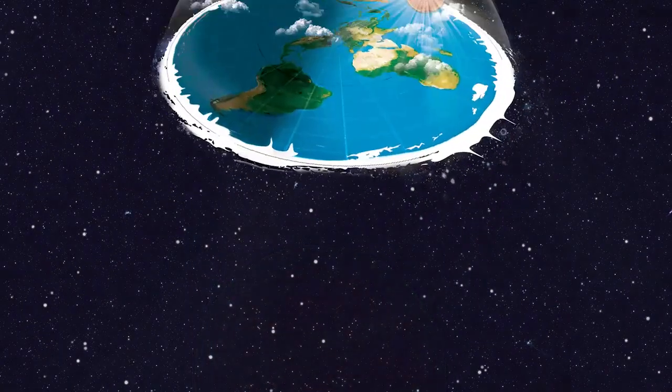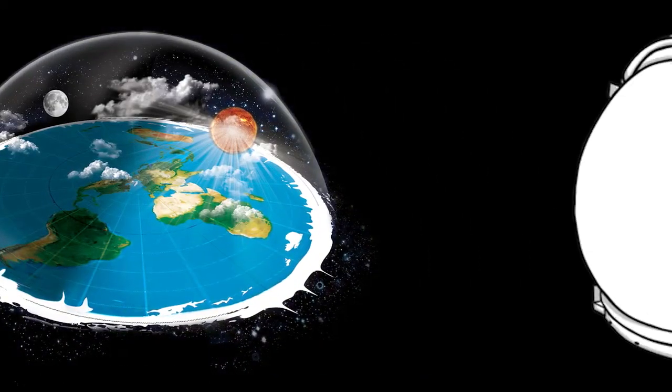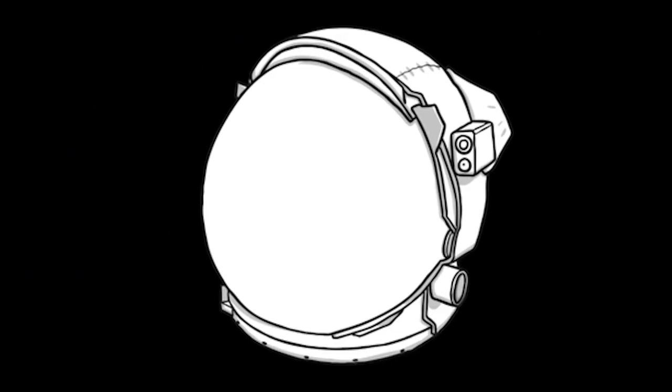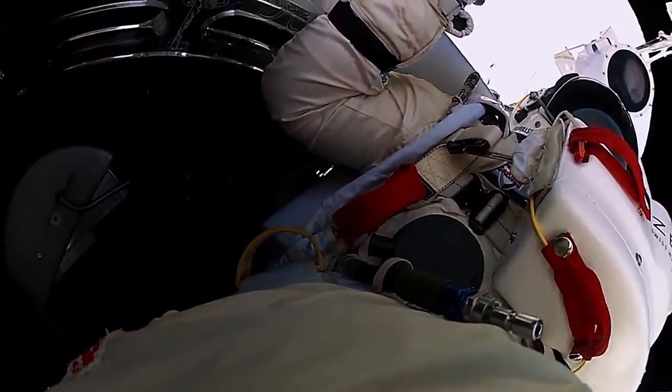Take a glass dome. No, not that one. There we go. Now go up to 24 miles elevation with Felix and look down to Earth.